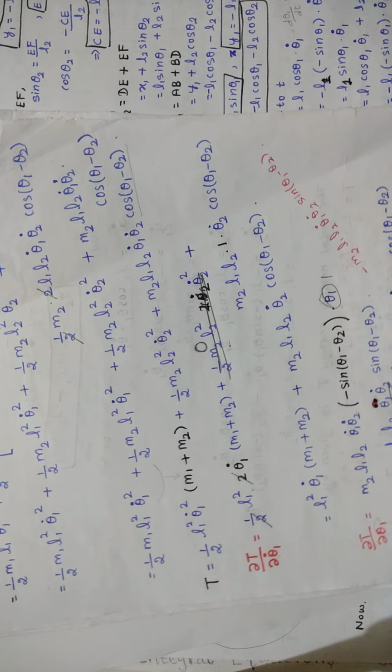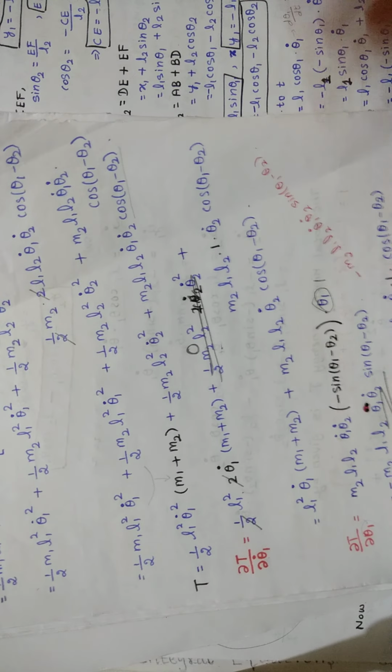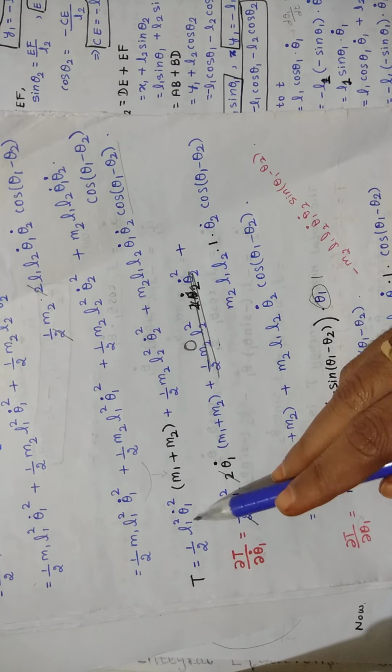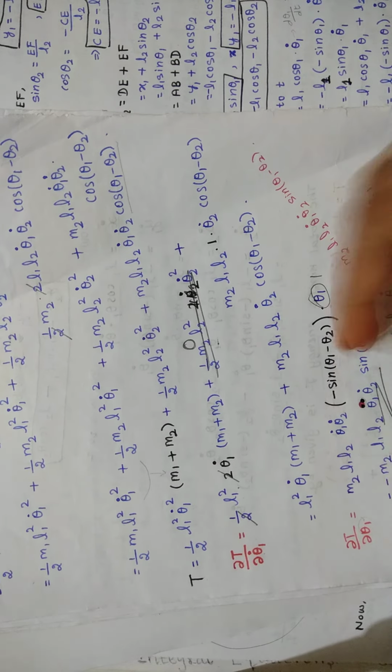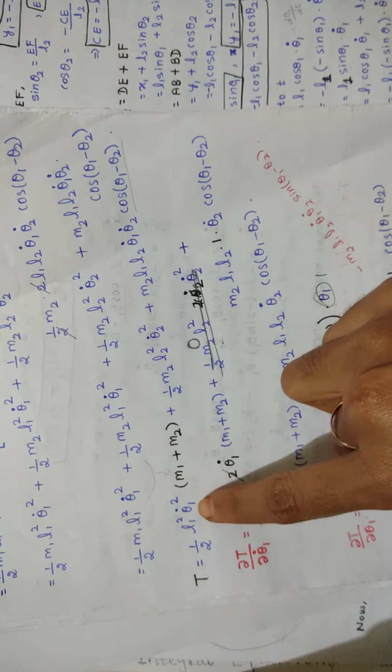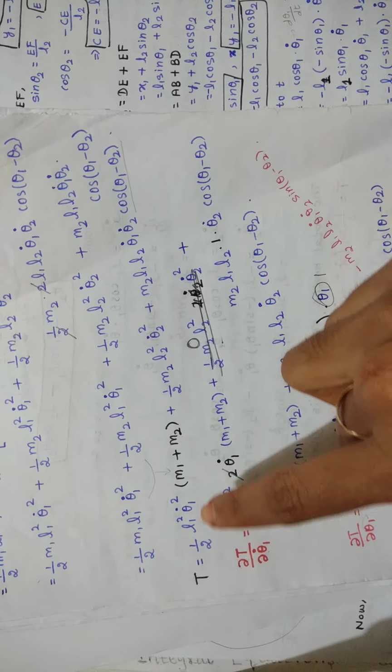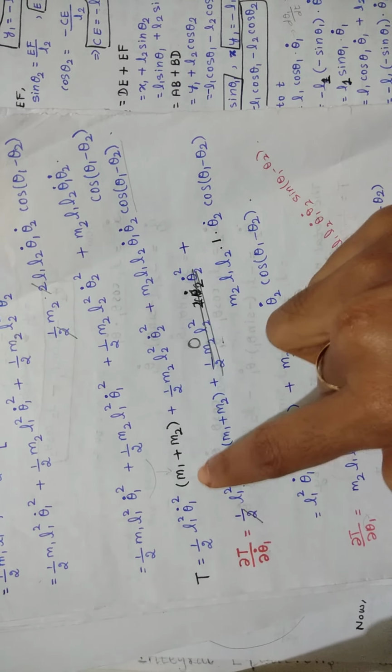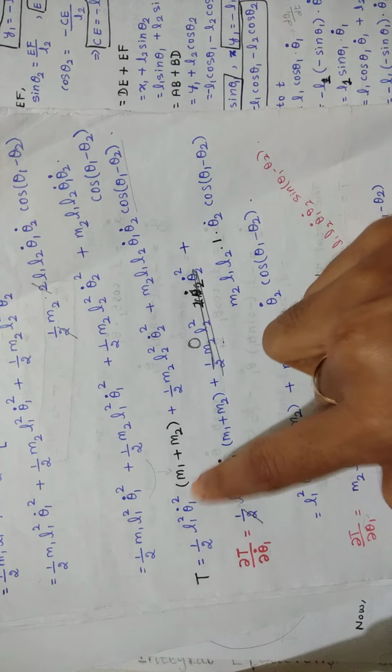Okay, let's come back to the derivation. So here we are going to partially differentiate this with respect to theta 1 dot. So here in this term you can see the theta 1 dot term, so that you can partially differentiate this.